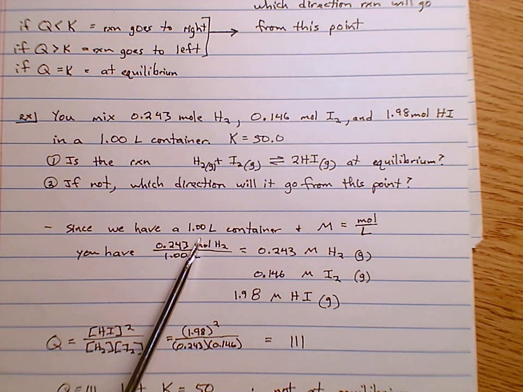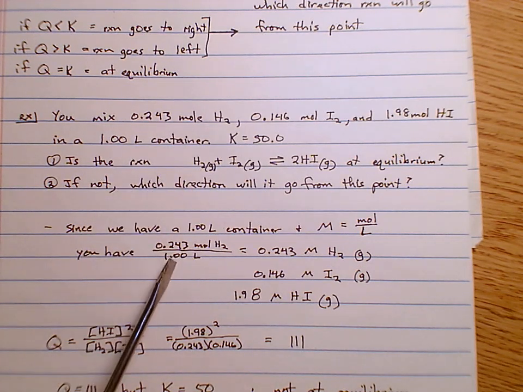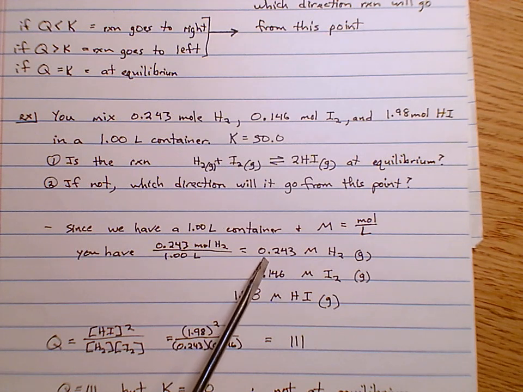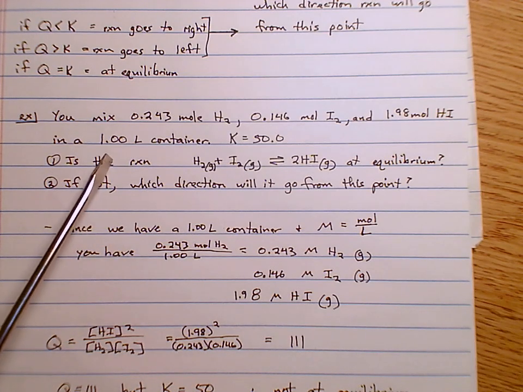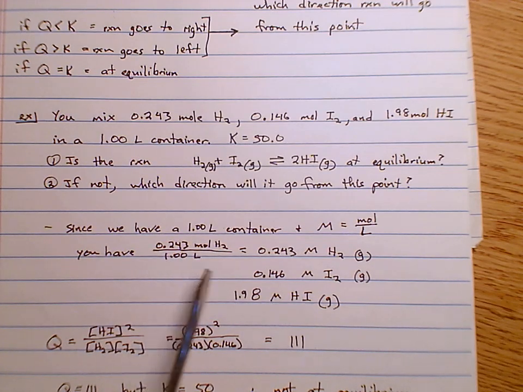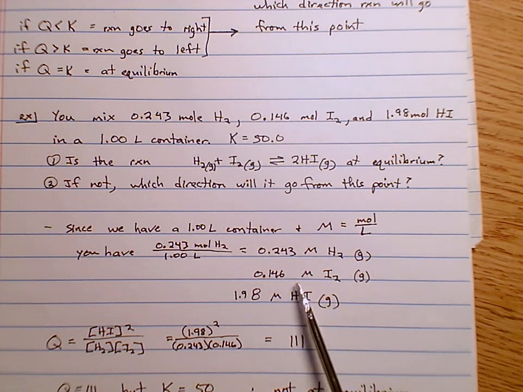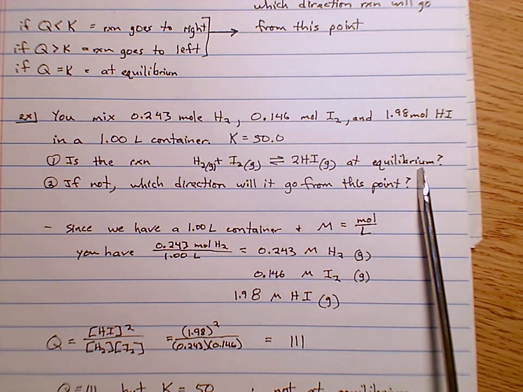All right, first off, I threw you a little bone here. We've got a 1 liter container. So if we have 0.243 moles of H2 in a 1 liter container, that means we have 0.243 molar H2. Perhaps on homework assignments or quizzes, I will put it in a 0.25 liter container. Then you'll have to do just a little extra math in order to get the concentration. But because it's a 1 liter container, we know we have 0.243 molar H2, 0.146 molar I2, 1.98 molar HI. So question, are we at equilibrium?